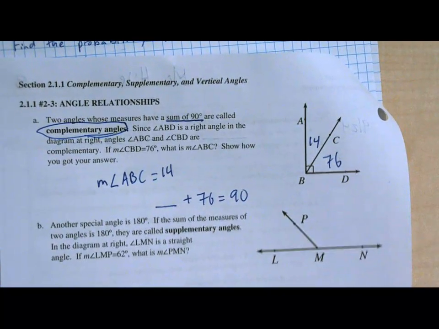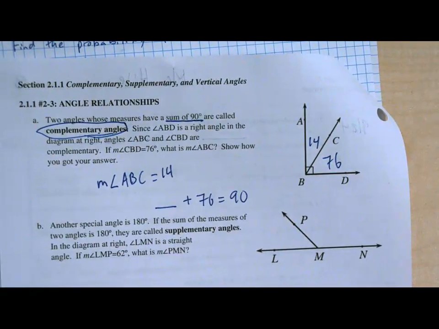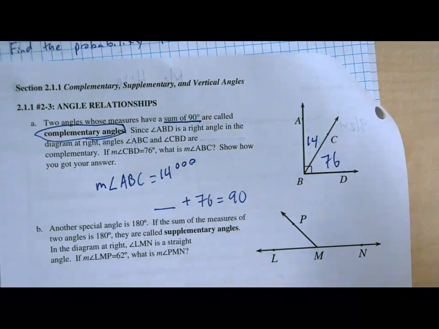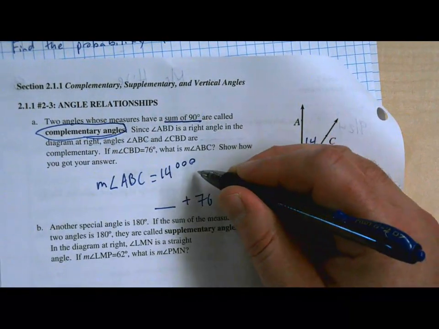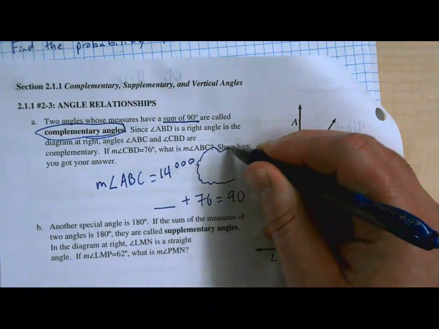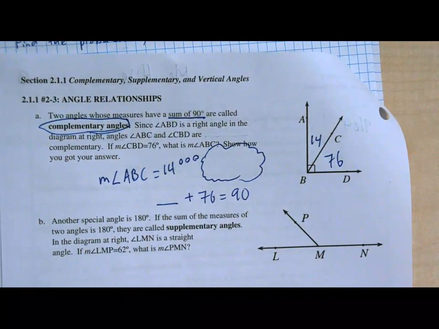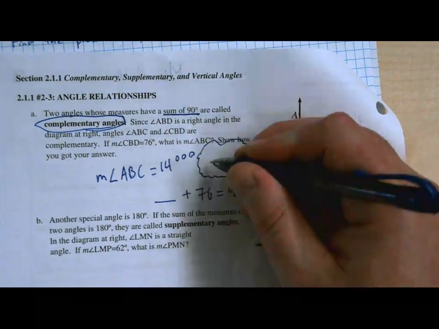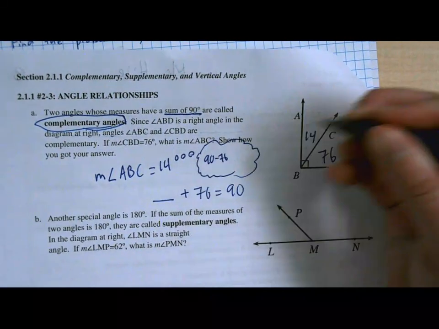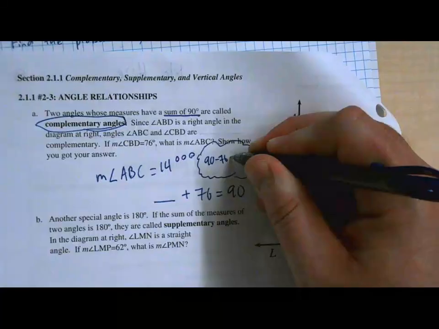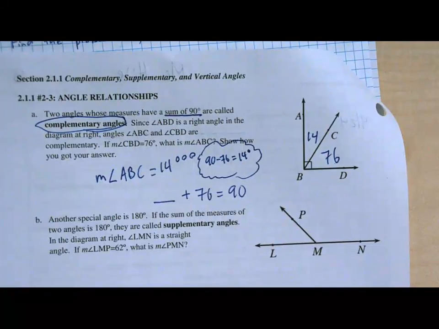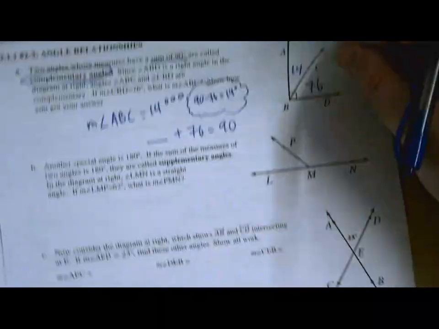All right. Out of curiosity, if these angles were more complicated and had decimals or something like that, what would you do in your calculator to get that answer of 14 degrees? You could do 90 minus 76. So take the angle you know, subtract it from 90, and that will give you that 14 degrees for that answer also. All right, so those are complementary angles. They add up to 90 degrees, and we knew that because of the box.